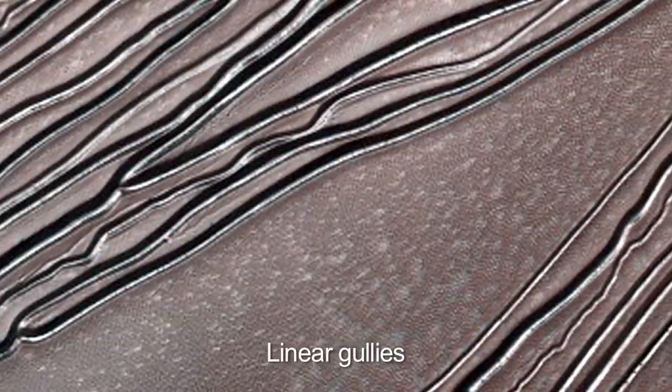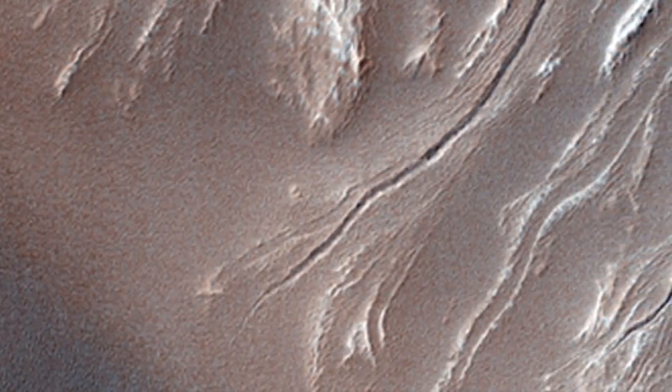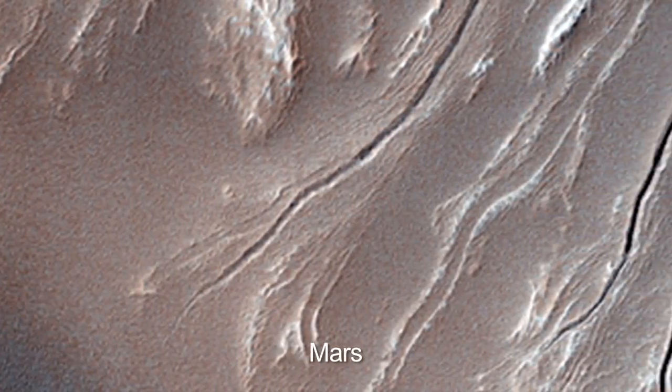We were looking at these strange features on Mars. They're what we call linear gullies because they're long troughs. They can extend up to 2 kilometers, which is just over a mile. And they're really strange because they go down and then they end abruptly in a pit.